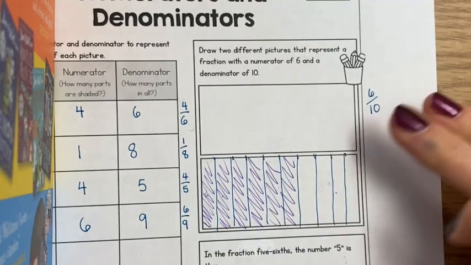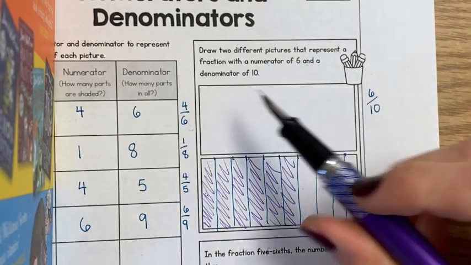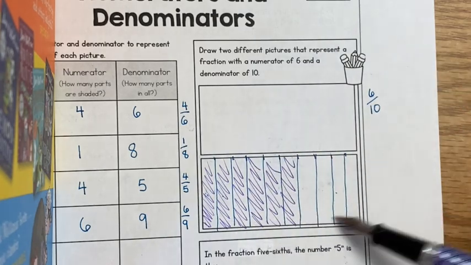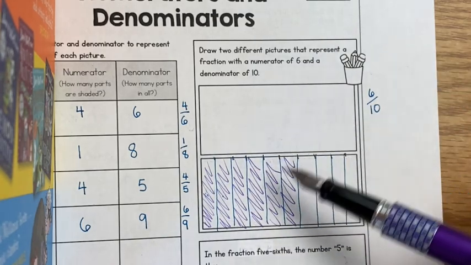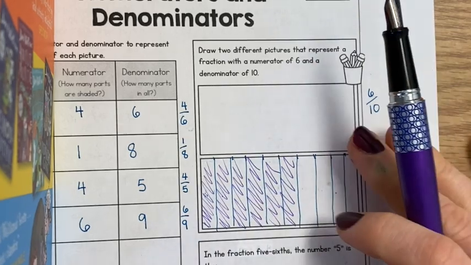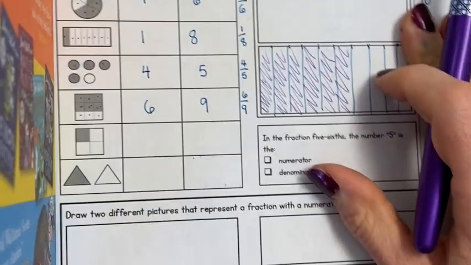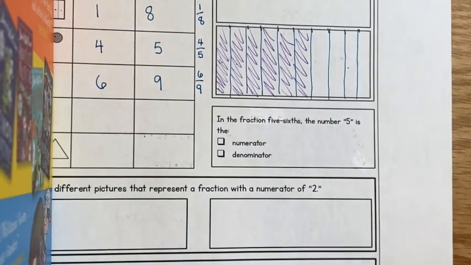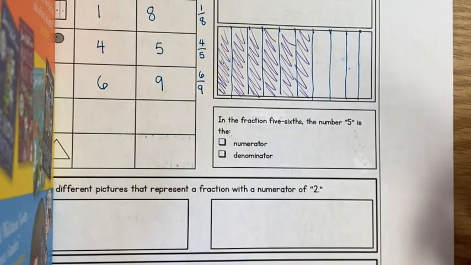Now I am going to let you do the next one. So you can do one that's like this, and then you can draw another shape and break it into 10 pieces, shade 6 out of the 10 pieces, okay? Now, it can be any shape you want. Just make sure you're breaking it into equal pieces. It could just be a different rectangle. It could be a square, whatever works for you.